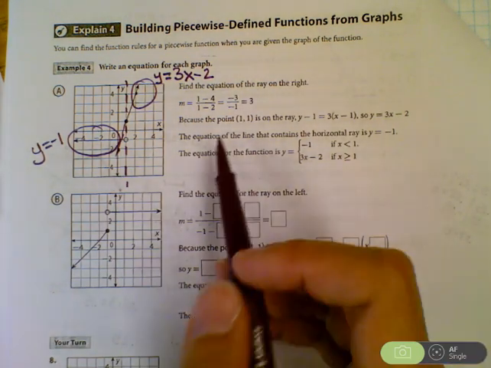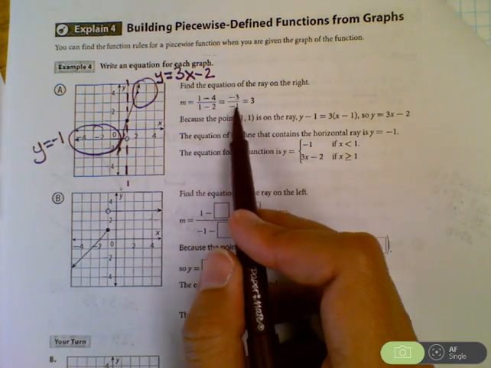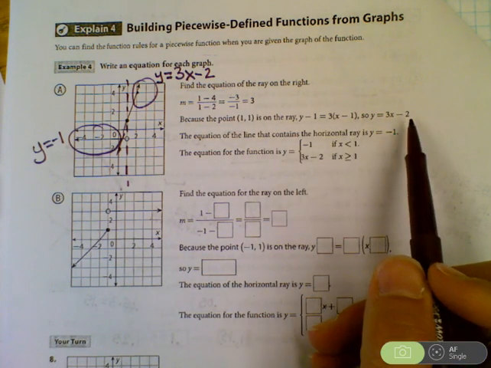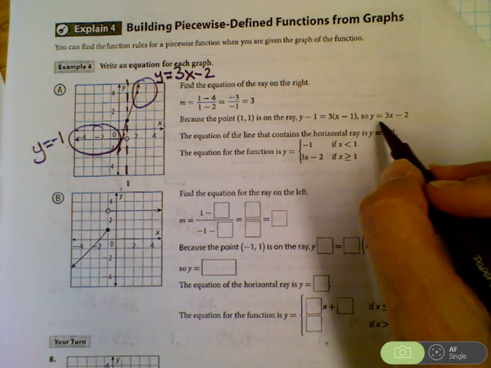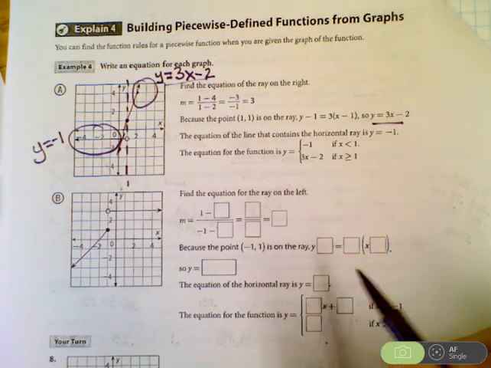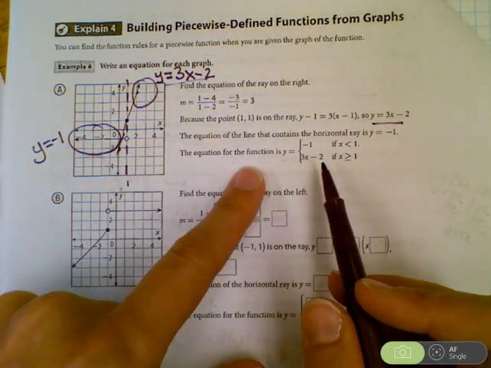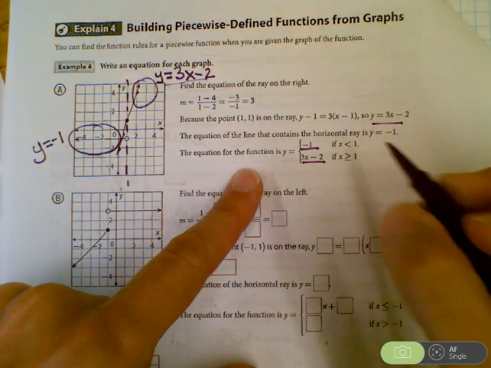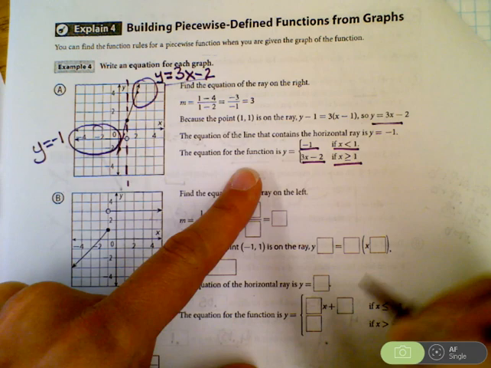Okay, so they did that a different way. They actually used the slope formula, and then they used a point, and they used point-slope form. You get the same thing. You still get 3x minus 2. Okay, so then what we do is we write the function. And because this function has two pieces, we're going to write it in two function pieces and two domain pieces.